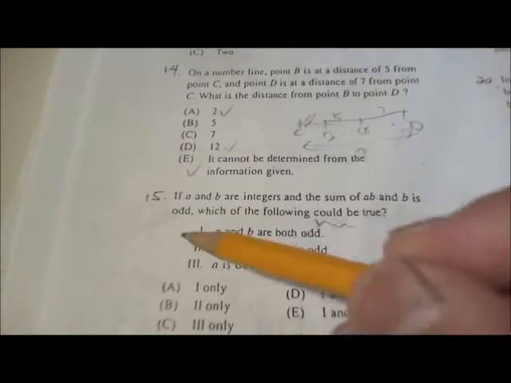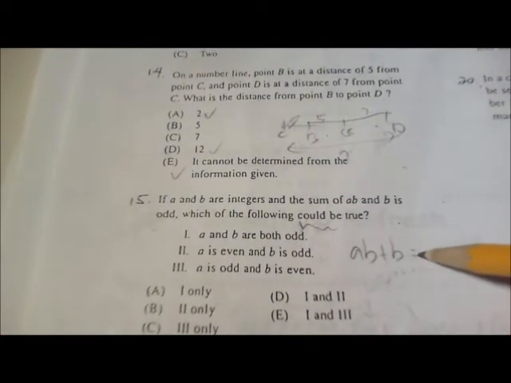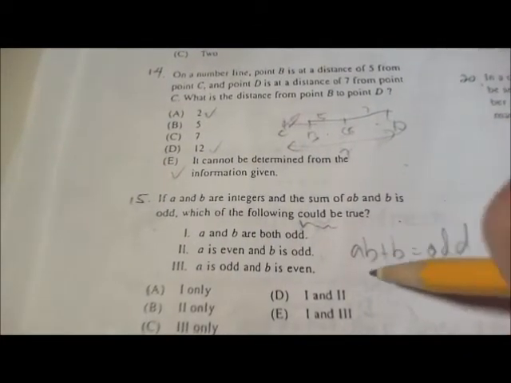Number 15. They want to find which one could be true. So very simple. They said A, B, and B. The sum of A, B, and B is odd. So A, B plus B equal to odd. So you factor the B out. So B times A plus 1 equal to odd. So this means odd times odd must be odd. So B must be odd. And this is odd. A must be even.